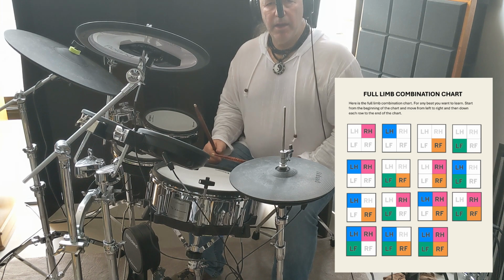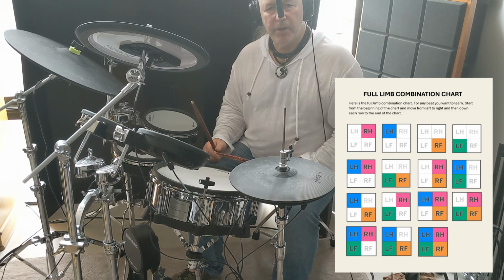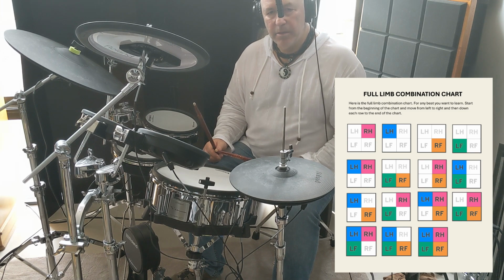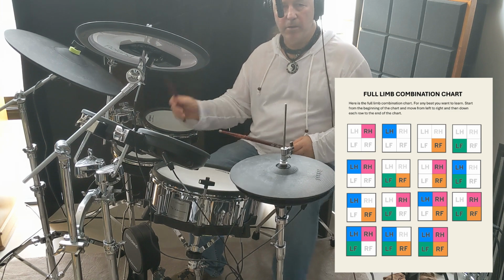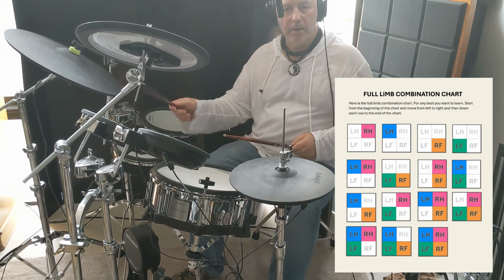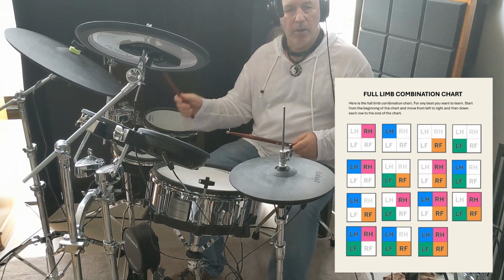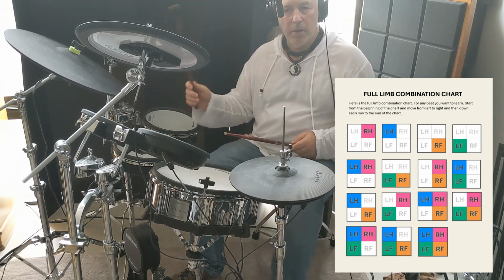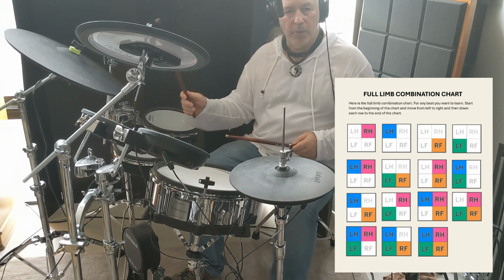Okay. And then the next one is the left foot and the right hand together. Like this. 1, 2, 3, 4.